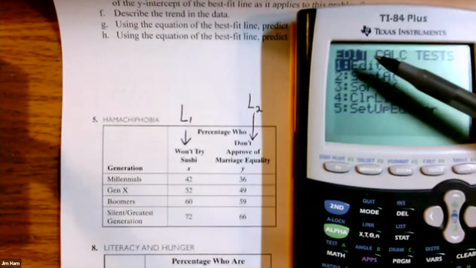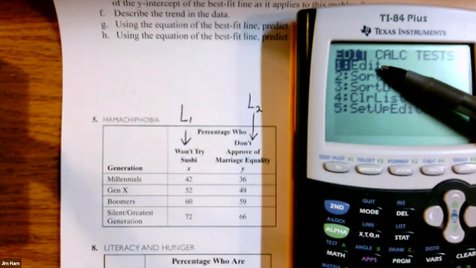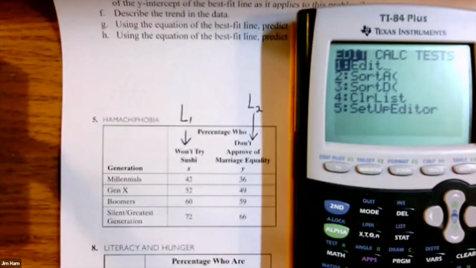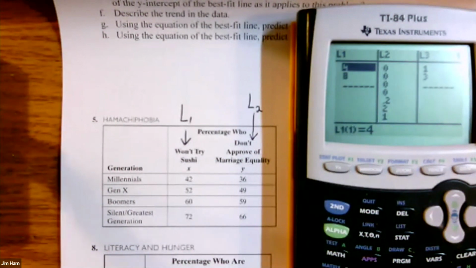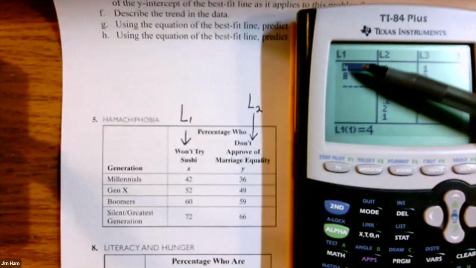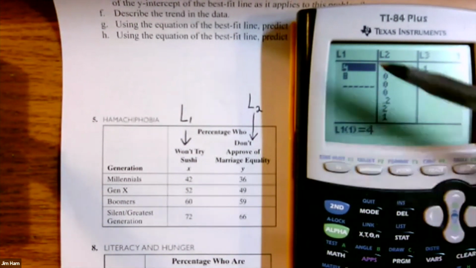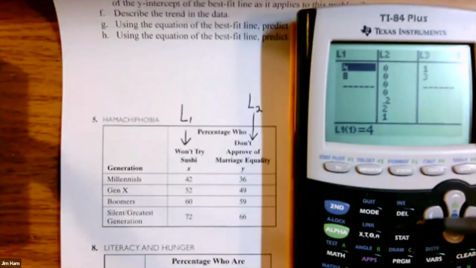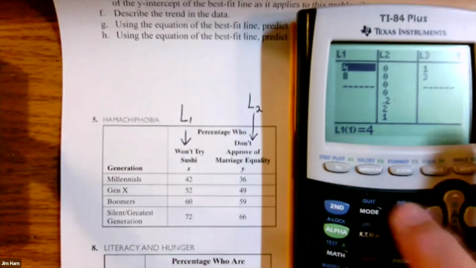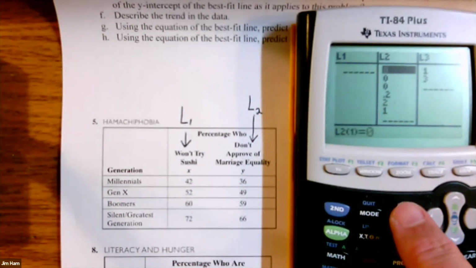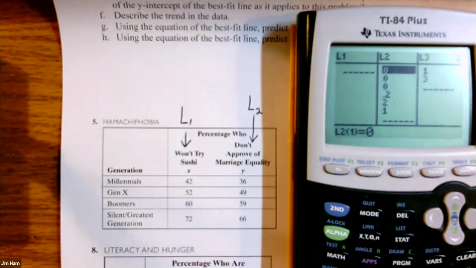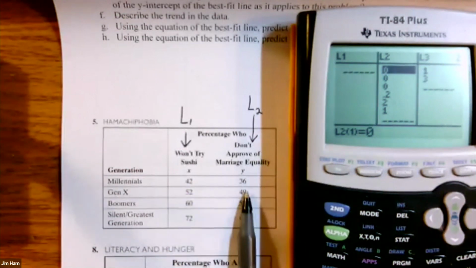So the first thing you want to do is, under the edit menu, select the first option, edit. Just hit enter and you'll see some lists. Your lists may look different than my lists. If you have stuff in your lists like I do, and there are just a couple of data values, you can hit the delete key to delete them one at a time. But you want to clear out all the lists, both L1 and L2. Then you're going to enter these 4 numbers into L1 and these 4 numbers into L2.